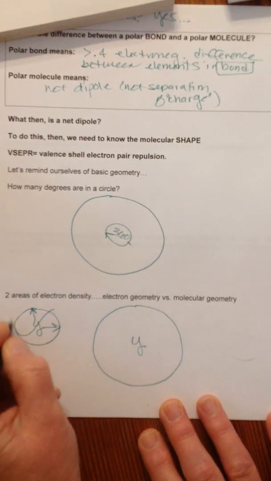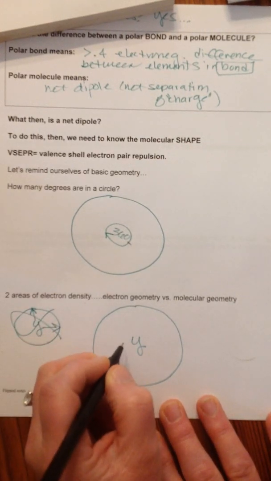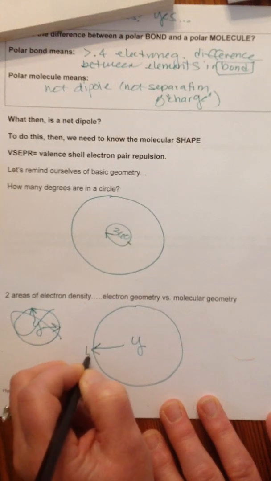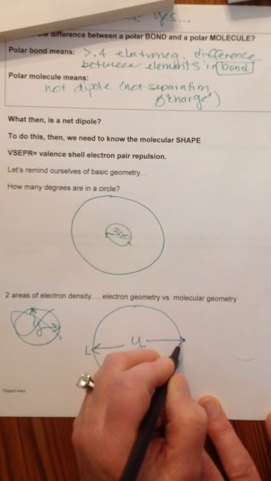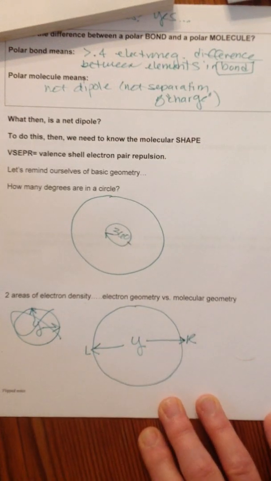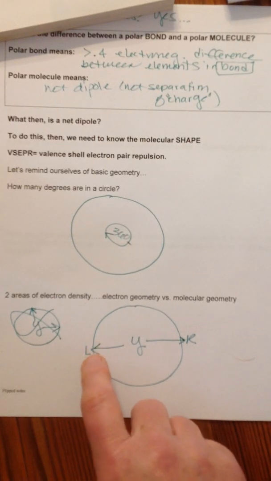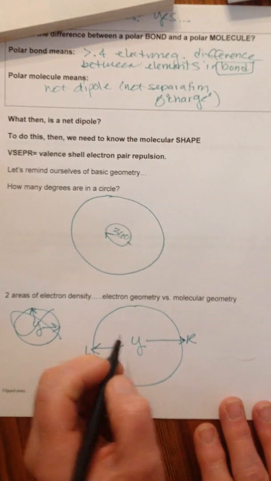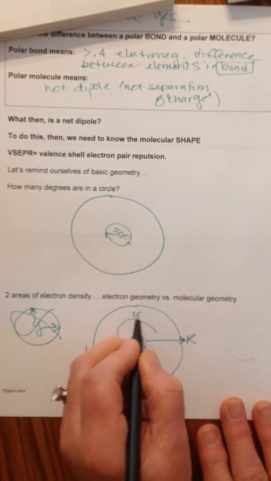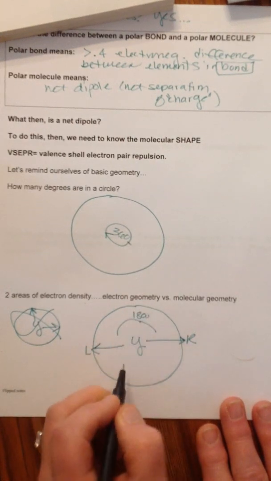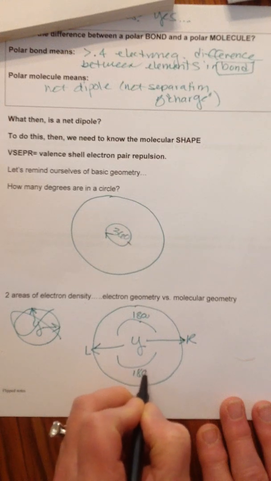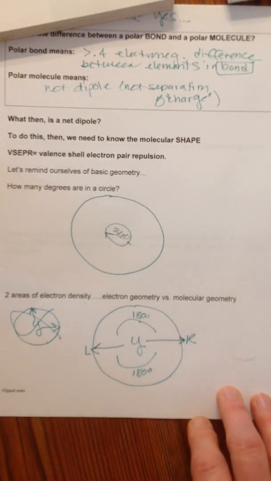So that's not the best you can do. The best you can do is put your left hand here and your right hand here. Okay, so that the distance or the angle between your left and right hand is 180 degrees in this dimension and 180 degrees in this dimension or direction.